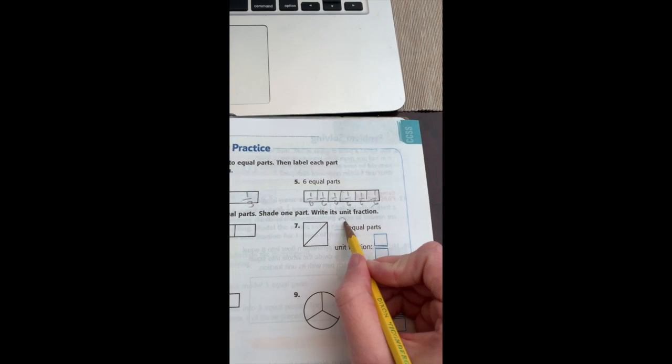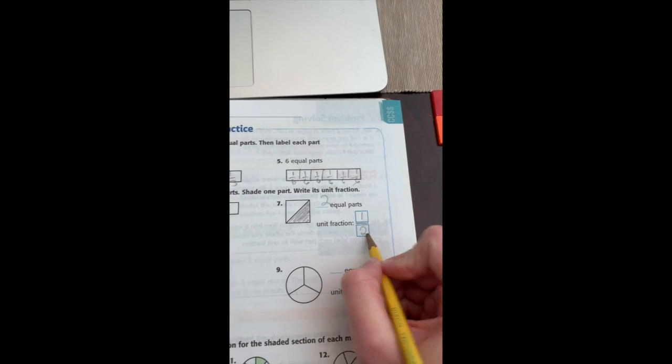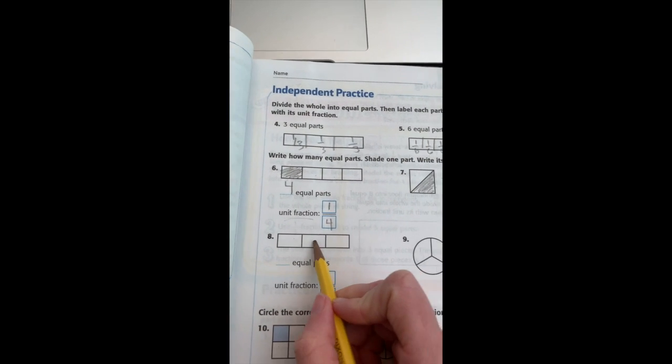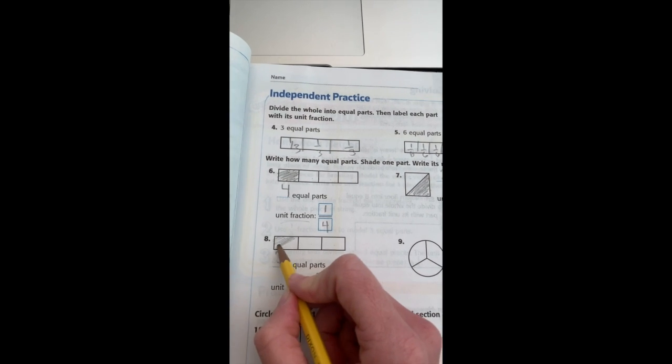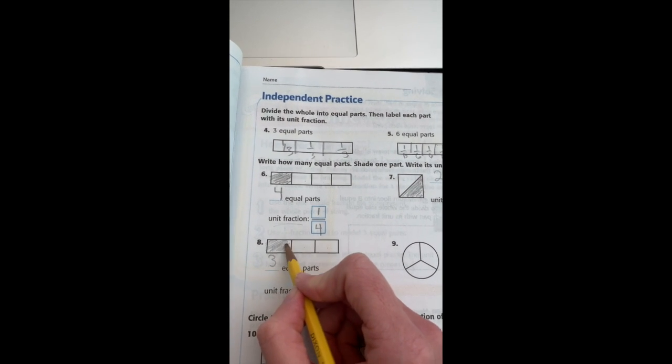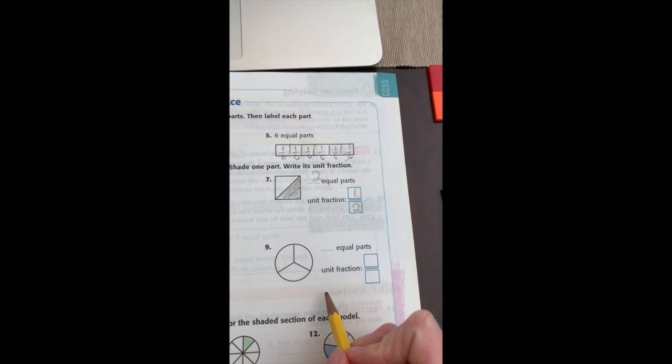All right. How many equal parts? 2. Shade 1 of them. 1 out of how many? 2. 1, 2, 3 equal parts. Shade it. 1 out of 3 is shaded.